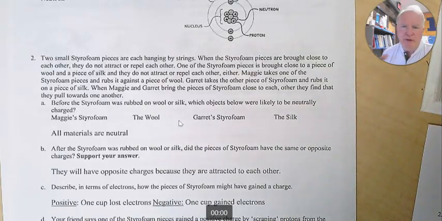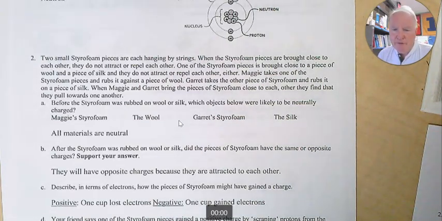Silk has the ability to pull electrons off of something, so that's the exact opposite. So if you rubbed silk on a PVC pipe, you could pull electrons off of it instead of put electrons on it, and therefore the PVC will be positively charged. It's just not as dramatic as a fur, and so we didn't do it.